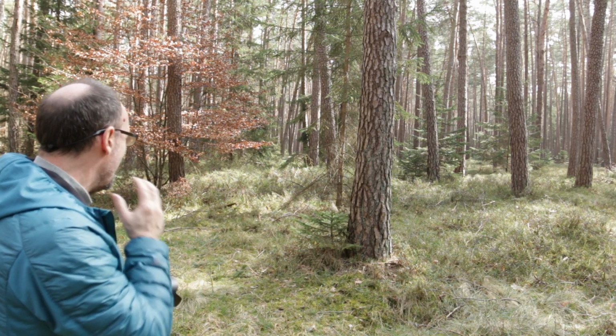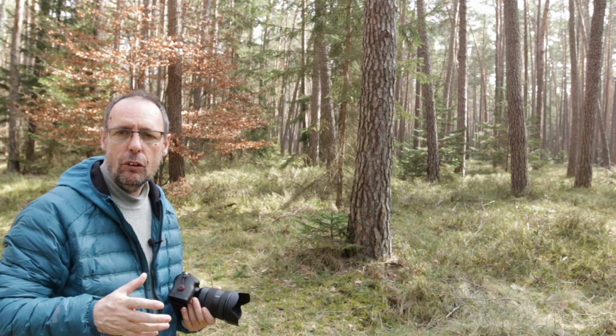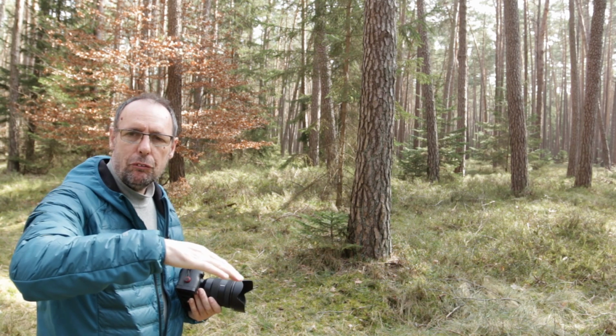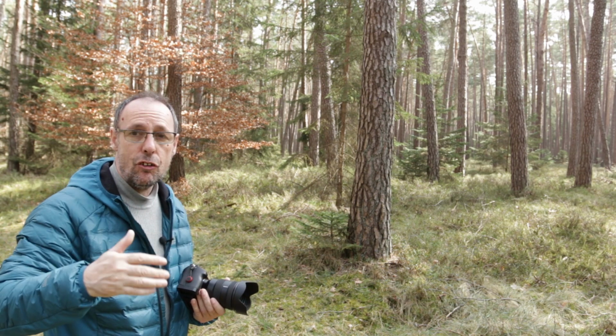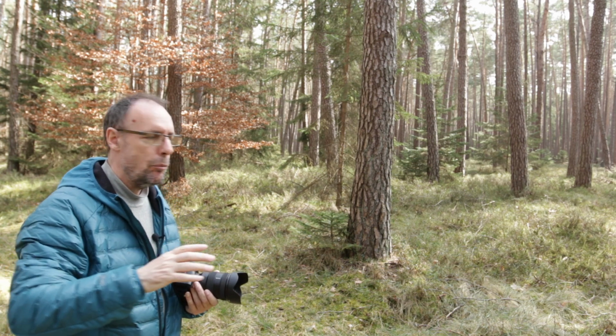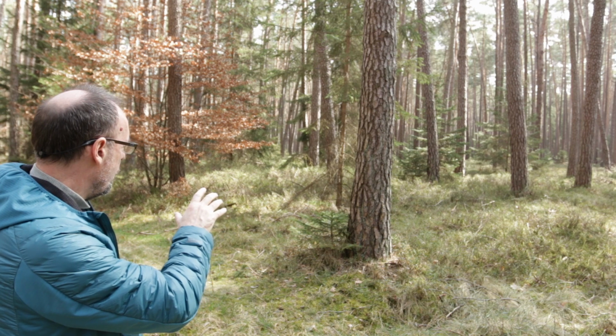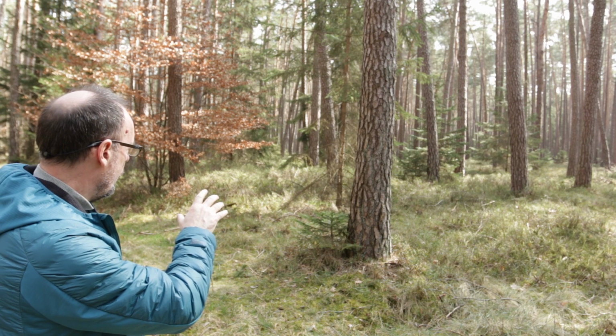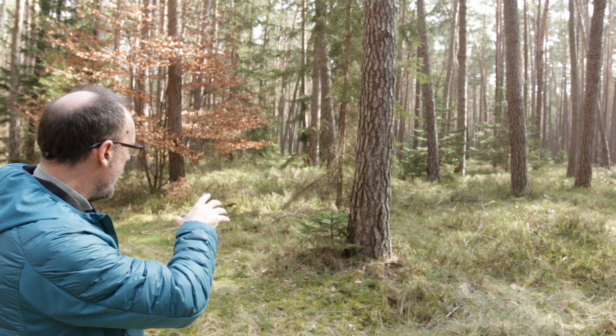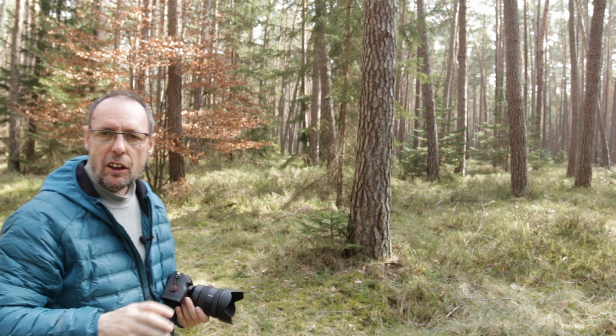Right now I'm pretty sure I'm going to be shooting from low down because the angle from above is just not going to work. The idea will be to get the focus on the big tree, the main stem, and the little tree growing beside it.